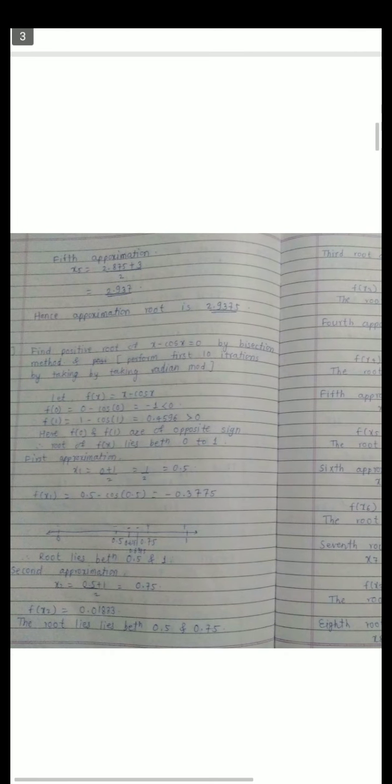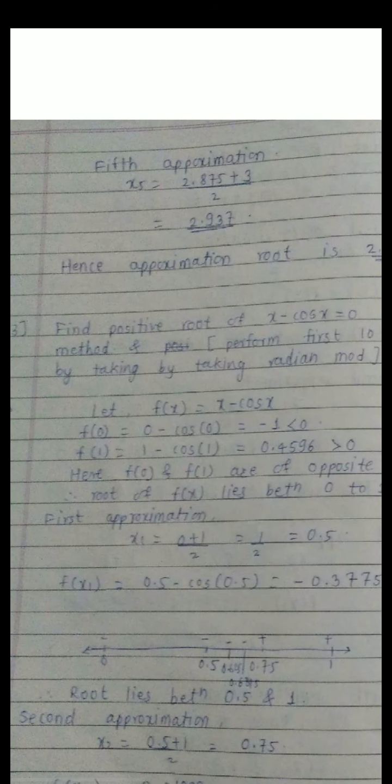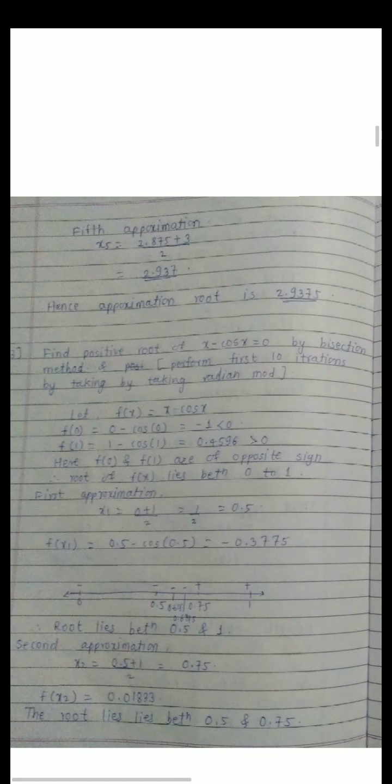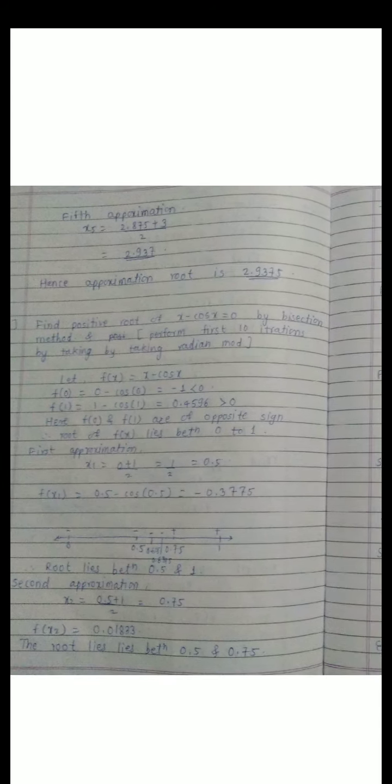our fifth approximation. x5 is equal to 2.9937. Therefore our approximate root is 2.9937, because they have only asked us to perform 5 iterations, and the fifth iteration is 2.9937, and this is our required root. Now the next example.